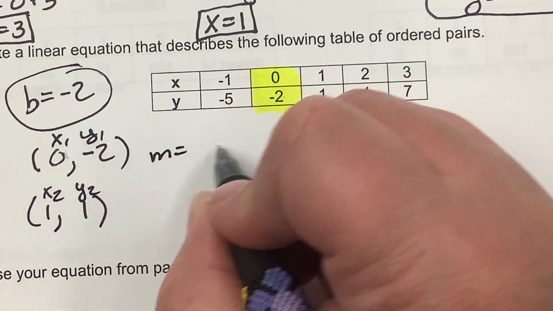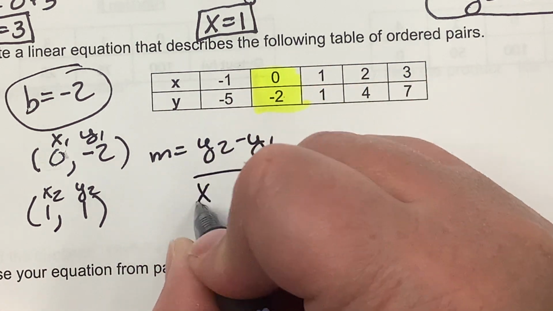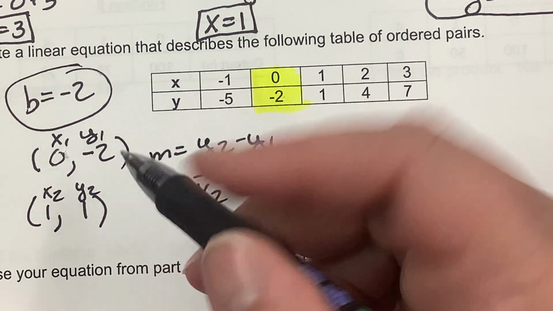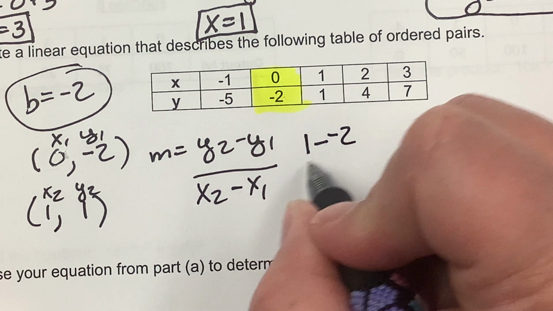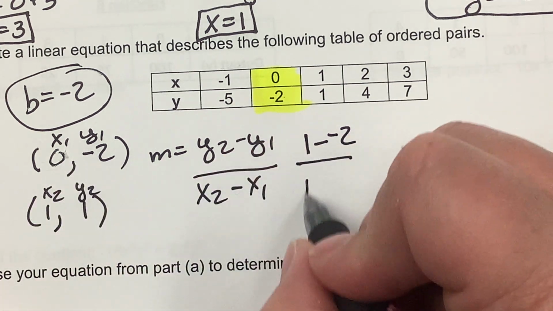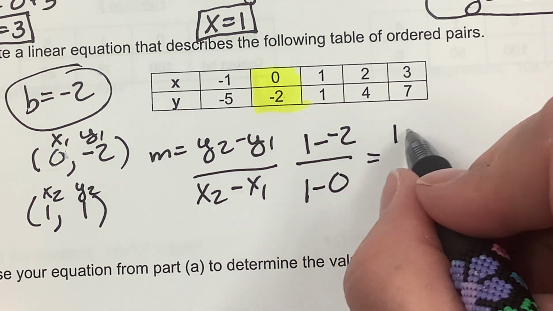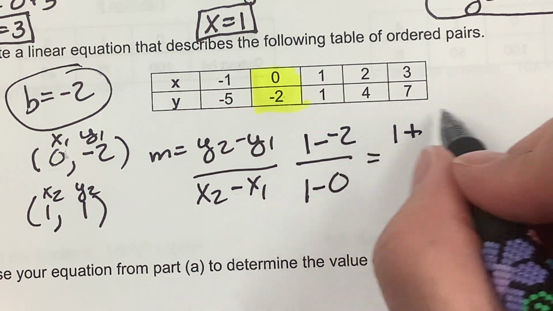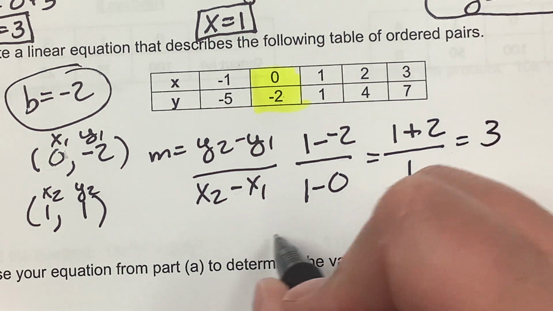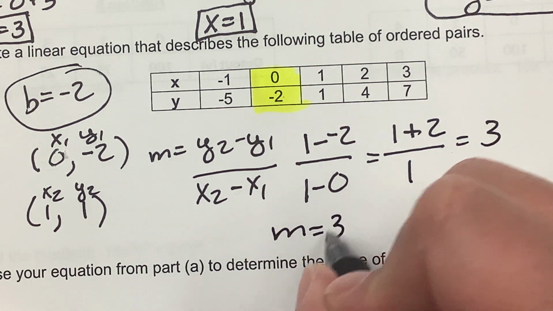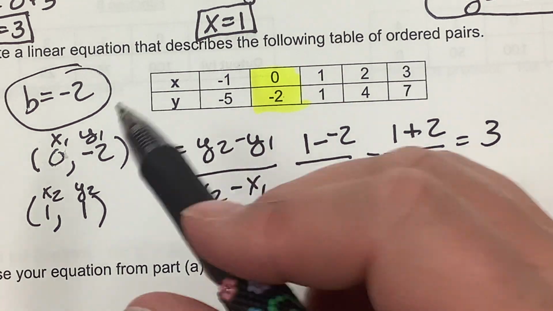M equals y2 minus y1 over x2 minus x1, 1 minus negative 2 over 1 minus 0. Keep change. We'll keep the first number, change the minus to a plus, change the sign of the second number, over 1. So my m equals 3. So my equation will be y equals 3x minus 2.